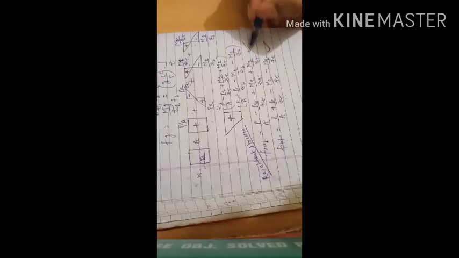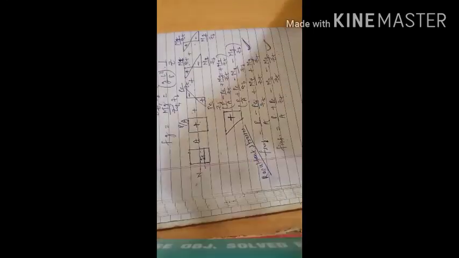So we are going to use this concept and these two formulas in solving the numericals. So this part has ended our analysis of pre-stress and bending stress. Okay, so in our next video we are going to solve some questions.